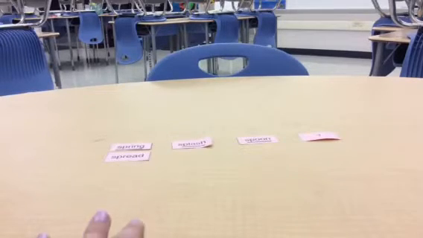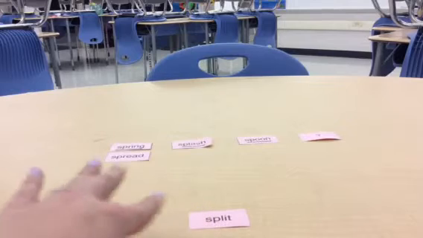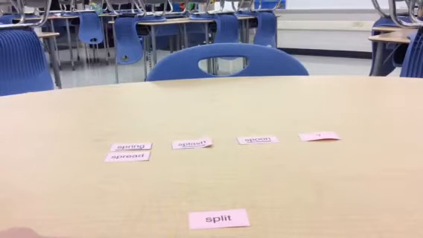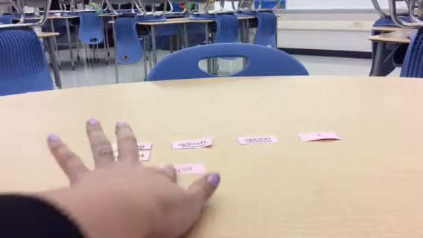My next word is split. Split. So I read my headers. Spring, splash, spoon. Well, I see the SP that they all have, but I also see the SPL, split, just like I see in splash. So I can sort that there.